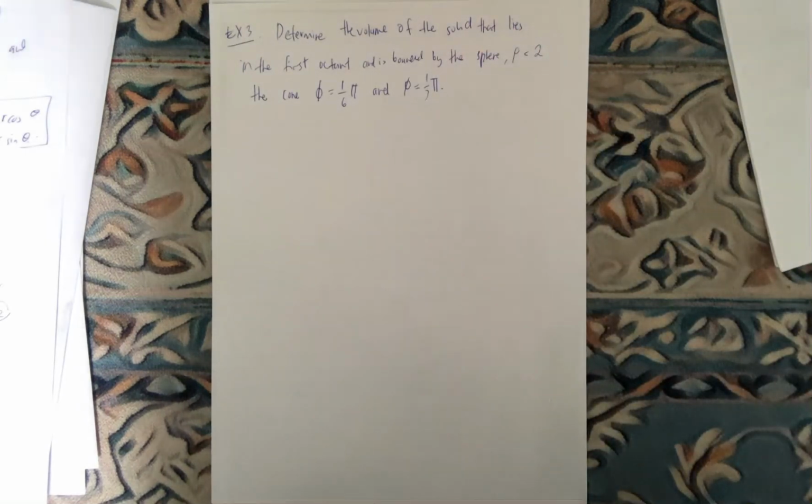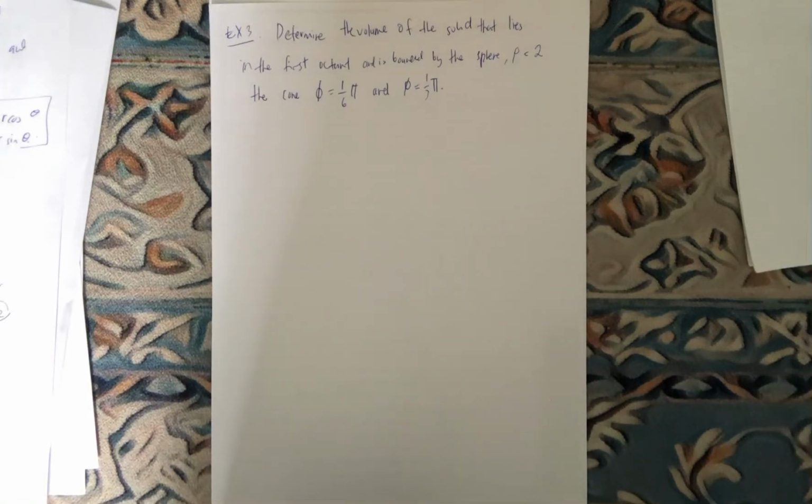Okay, so I repeat again. The question here is determine the volume of the solid that lies in the first quadrant, and also is bounded by the sphere rho equal to 2, and also the cone with the limit 1/3 pi and 1/6 pi.